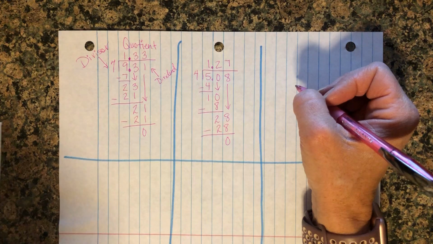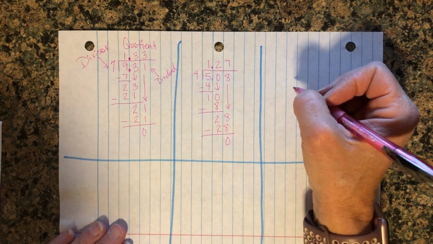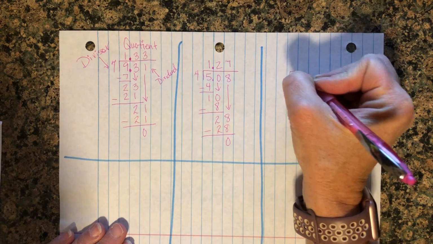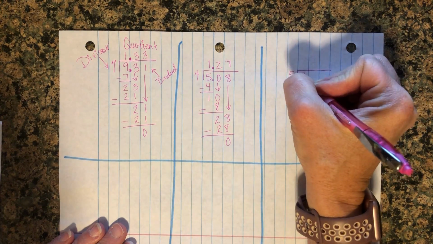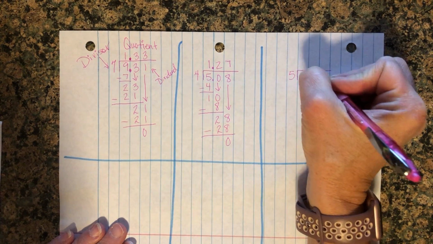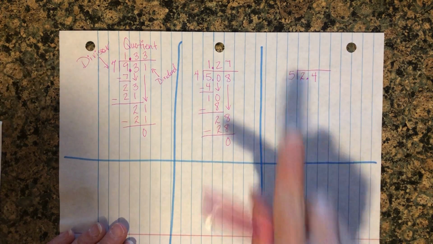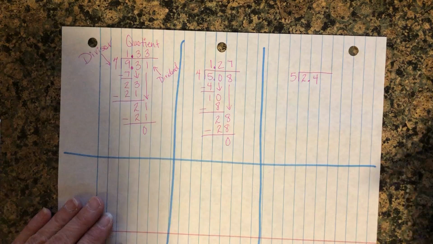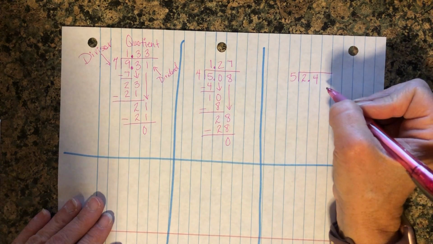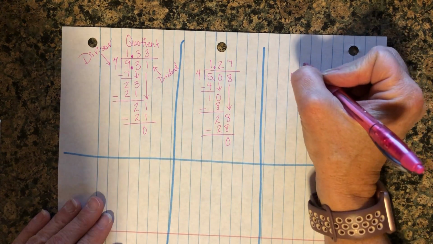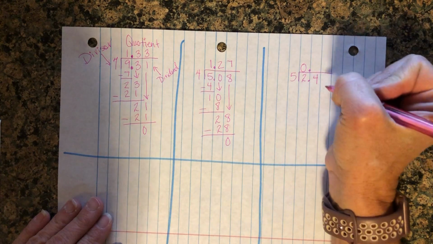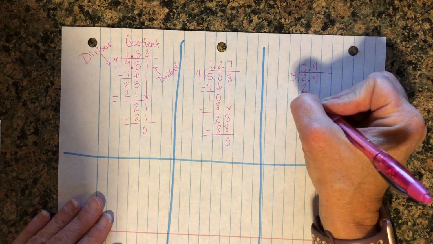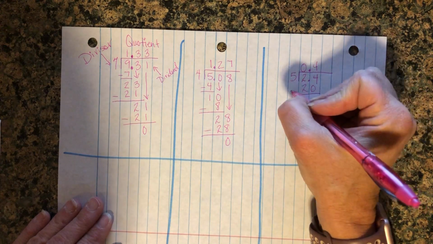I'm going to do a problem now that's a little different. So on this one, I'm going to do 2 and 4/10 divided by 5. So for this one here, there's a new step. So 5 can't go into 2. I'm not going to put anything there. 5 will go into 24 4 times. 5 times 4 is 20.